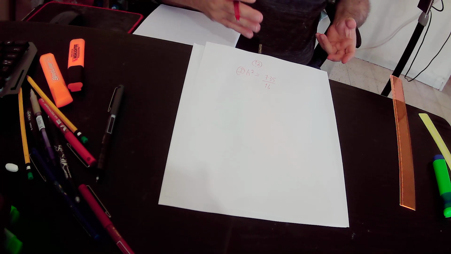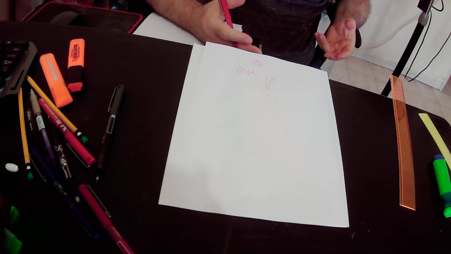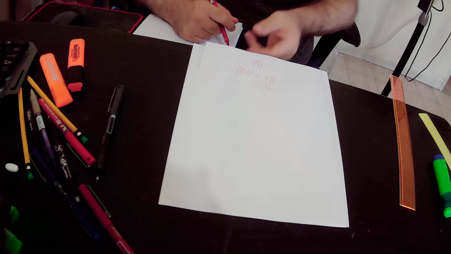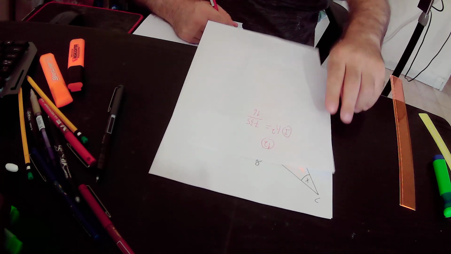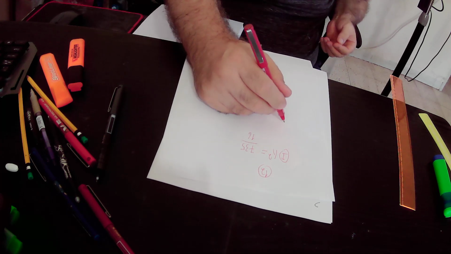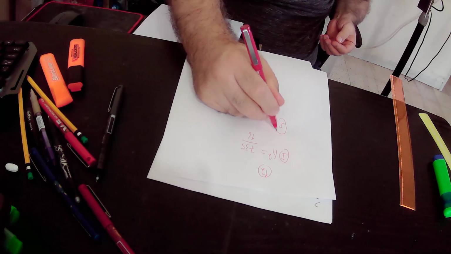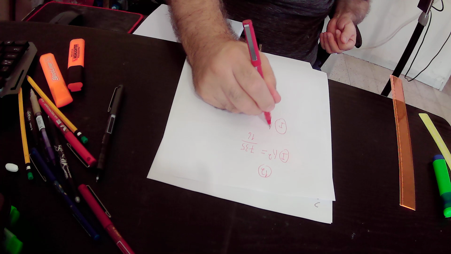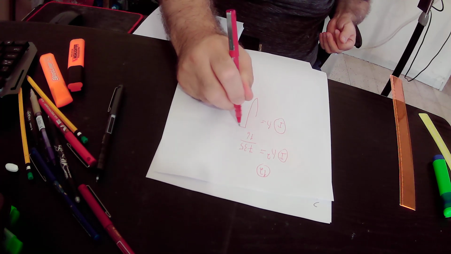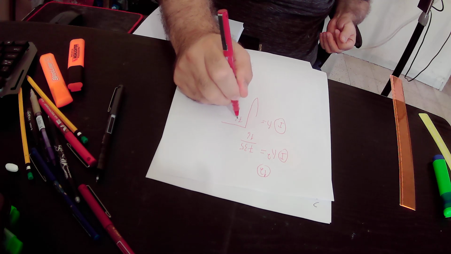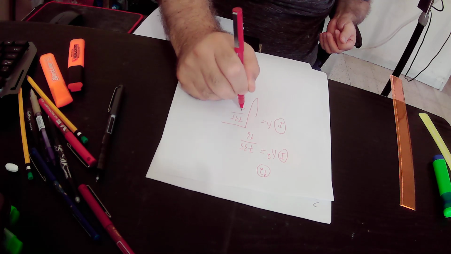Here we will take a root out of this equality in order to find the value of h. And we will find that the value of h is actually equal to the root of 735 over 16.